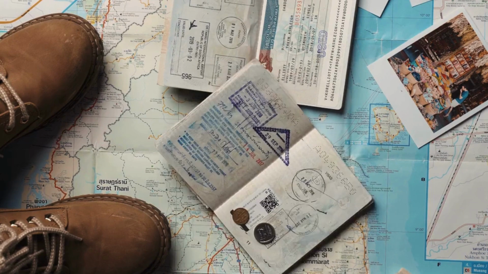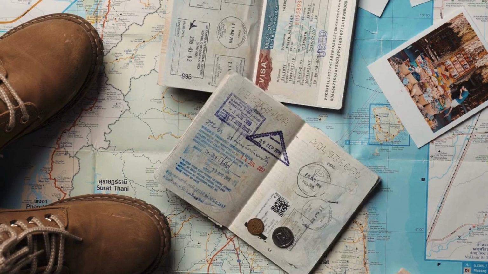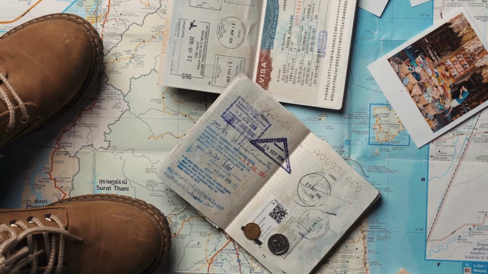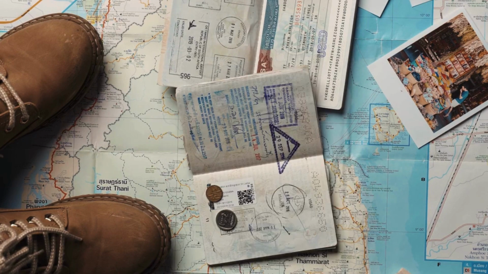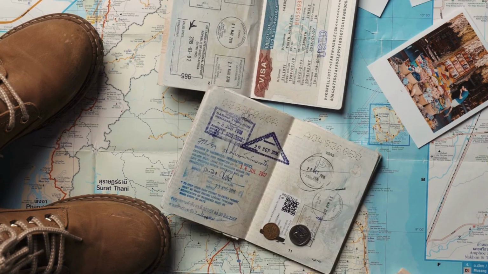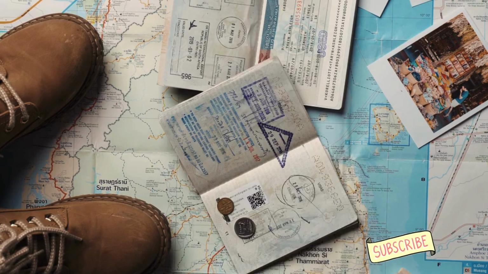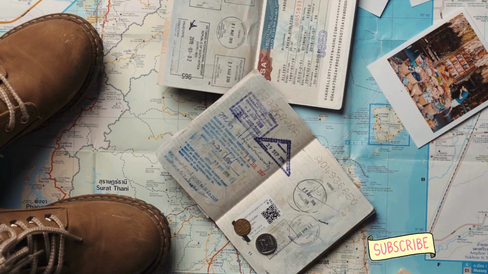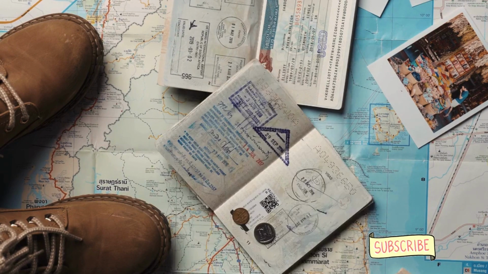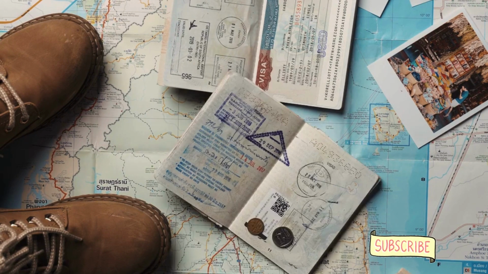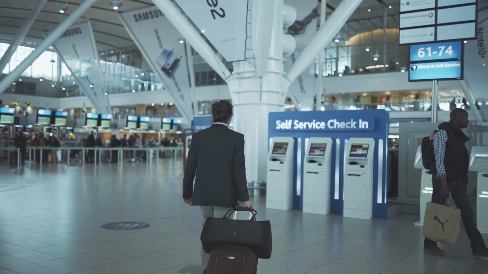Section 2, Application Process. The application process for a UK tourist visa involves several steps, including applying online, attending a biometric appointment, and mailing the application form and supporting documents. Online application. The first step in the application process is to apply online. This involves filling out the application form on the UK government's website.